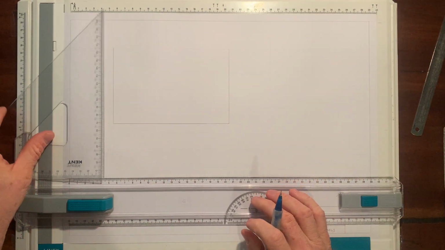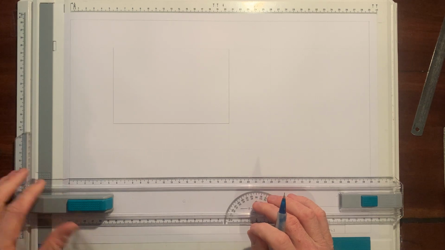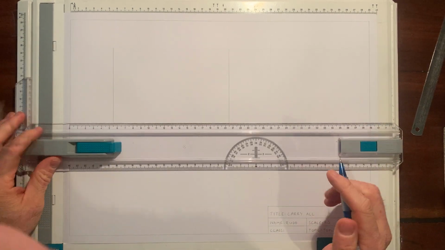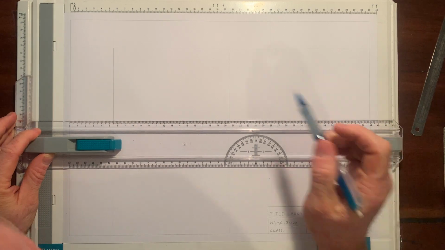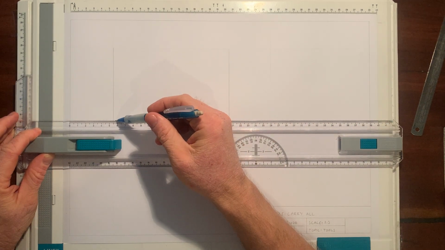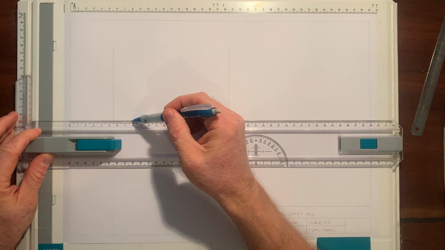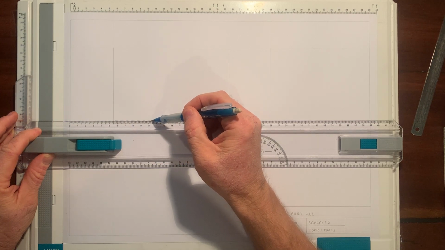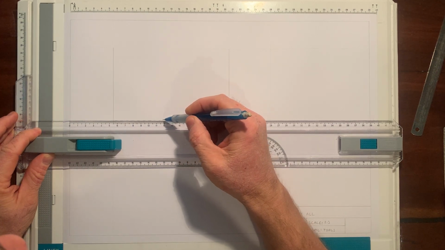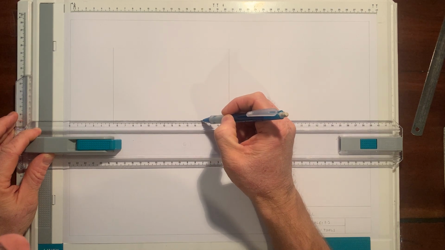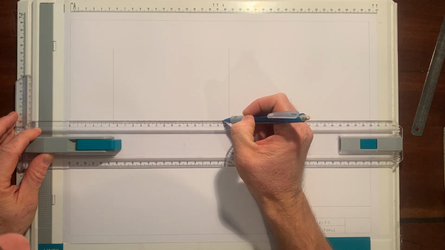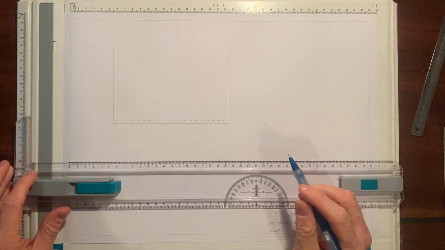So we'll come up 4 mil from the bottom of our toolbox, and we can just draw our hidden detail line in all the way across the page. Sorry if they're a little bit uneven.